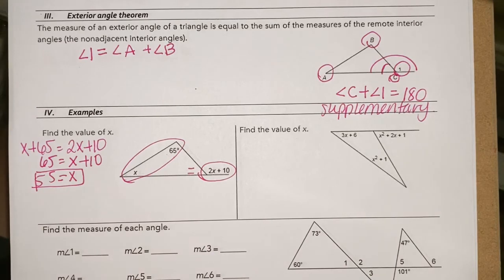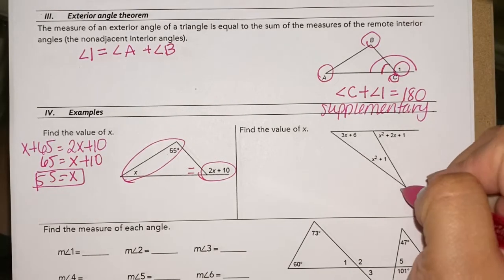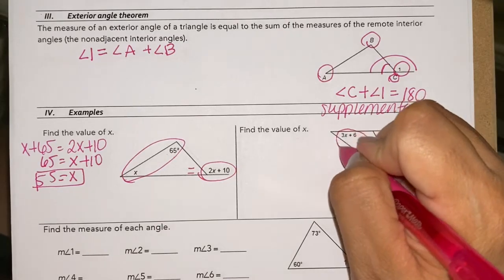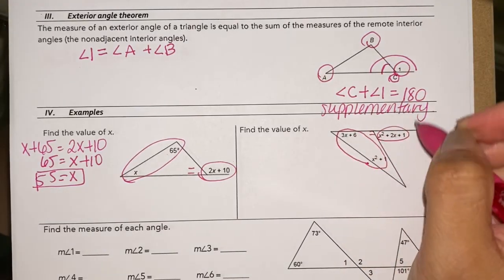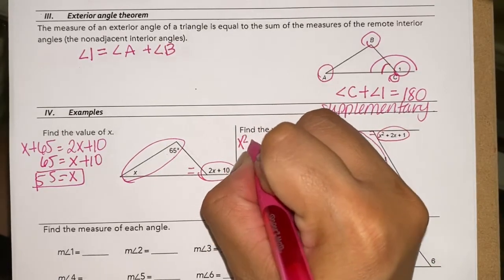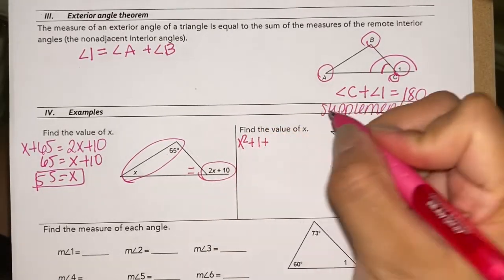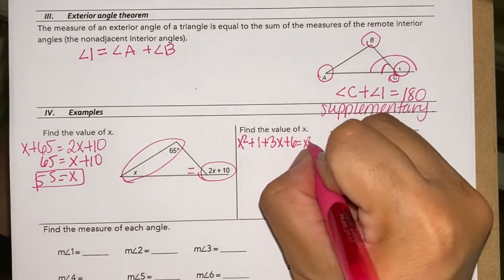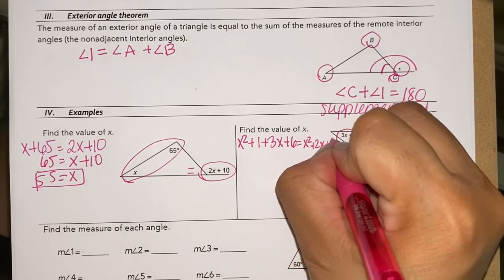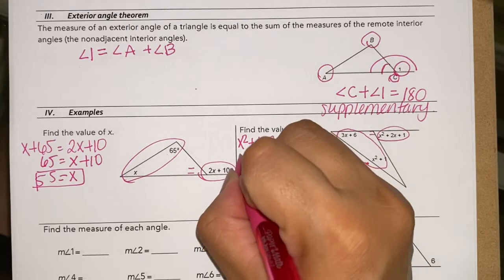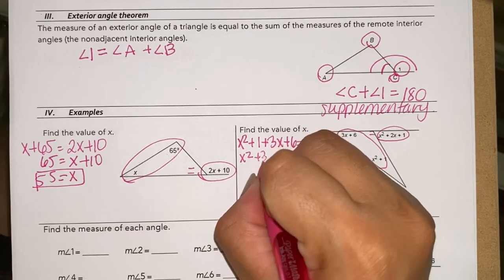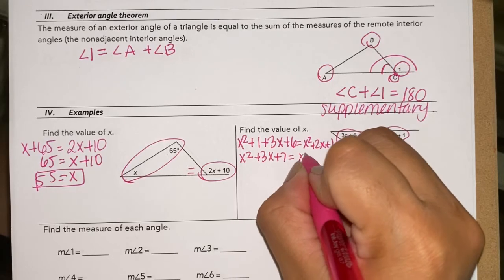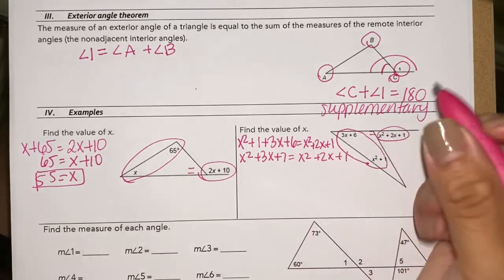Okay, the next one, find the value of x. This one looks intimidating, but it isn't. So I'm going to add these two angles together to equal this angle. So I get x squared plus 1 plus 3x plus 6 equals x squared plus 2x plus 1. Collect like terms: x squared plus 3x plus 7 equals x squared plus 2x plus 1.